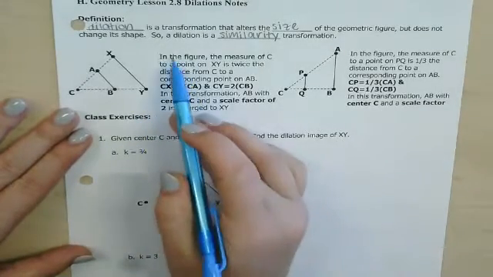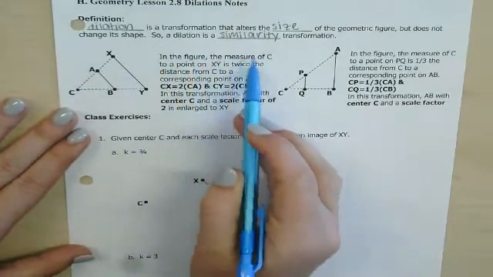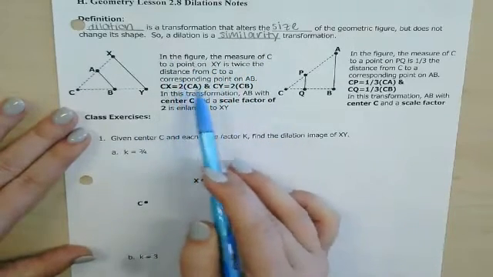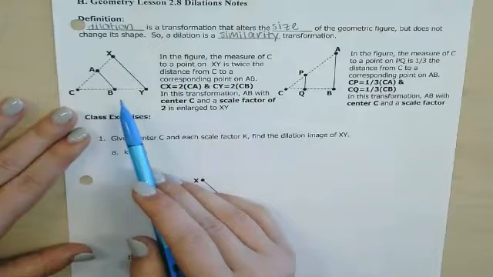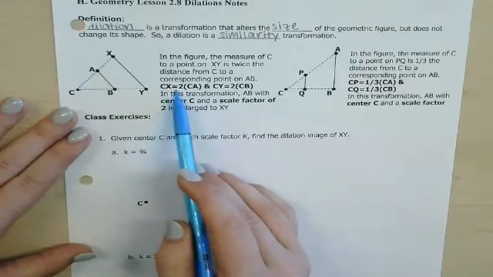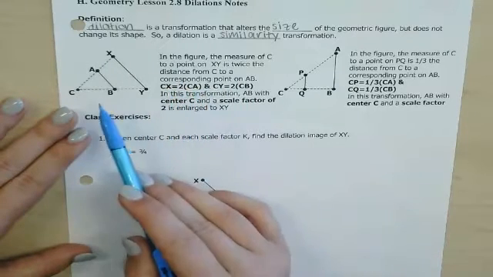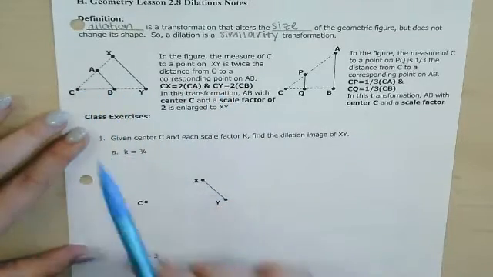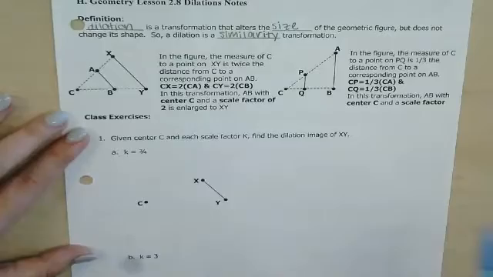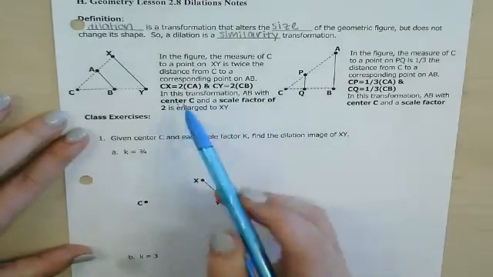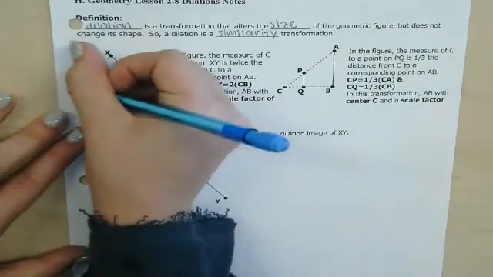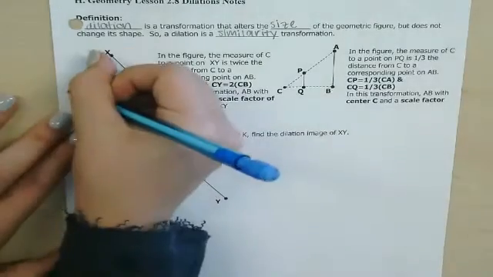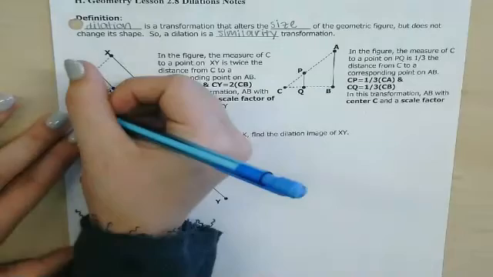The first drawing says that in the figure, the measure of C to a point XY is twice the distance from C to a corresponding point on AB. So basically, CX is equal to 2 times CA, and CY, this line here, is equal to 2 times this portion here of CB. So in the transformation, AB with a center of C, just like we had a center in what we were doing yesterday, we're going to have a center here as well, and that point is called the center of dilation.